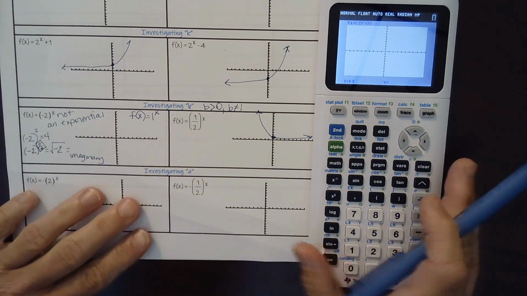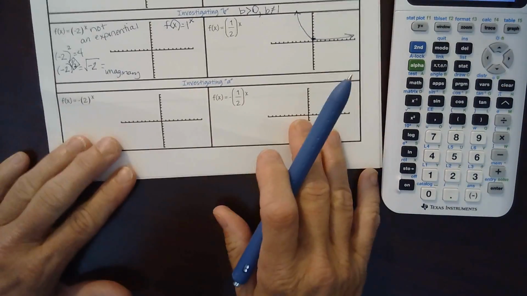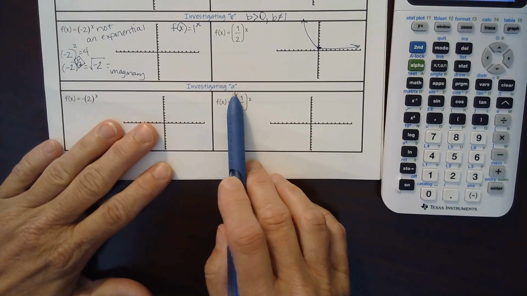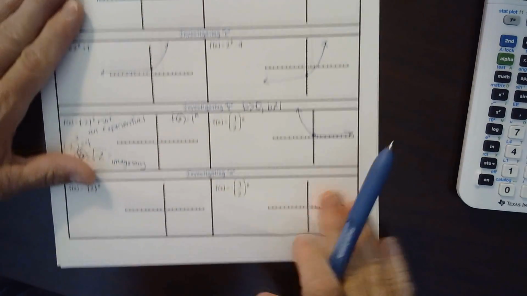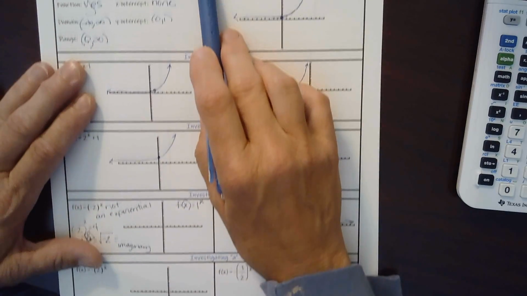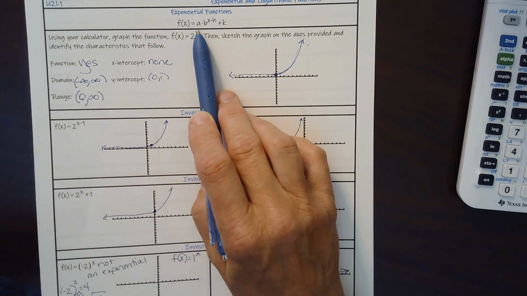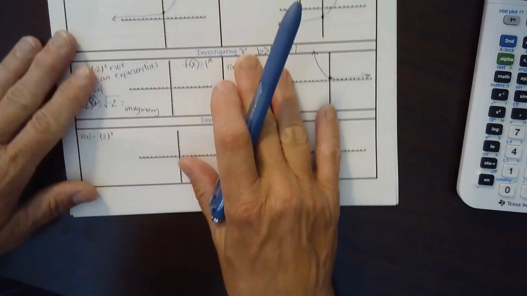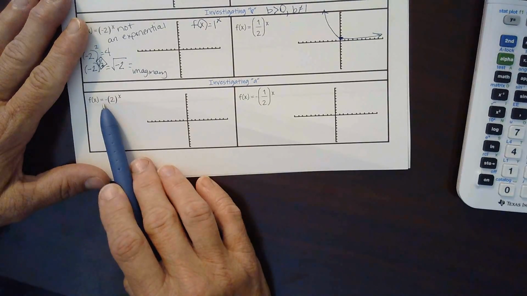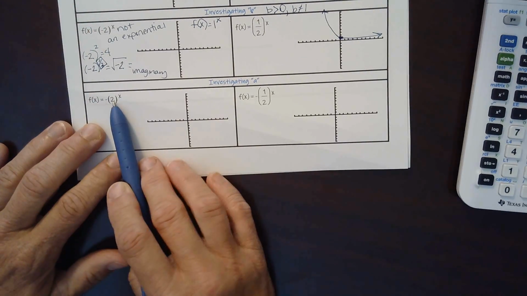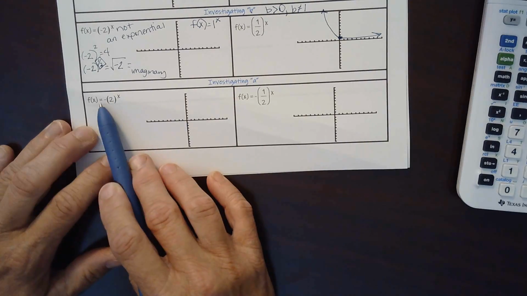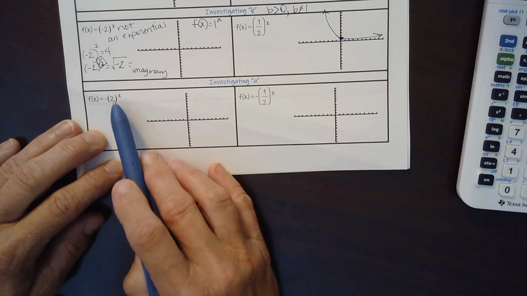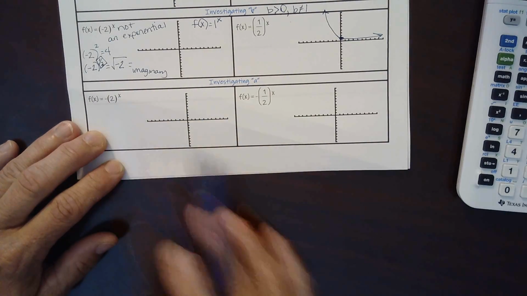All right. So now let's finish out our exponential functions by looking at a. A has always been a coefficient, and it still is here. So if we look at f of x equals the parent function 2 to the x, but if we have a negative on the outside, notice the difference between this equation and this equation.